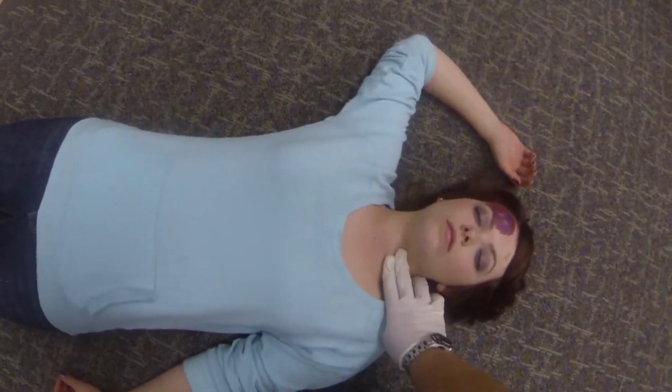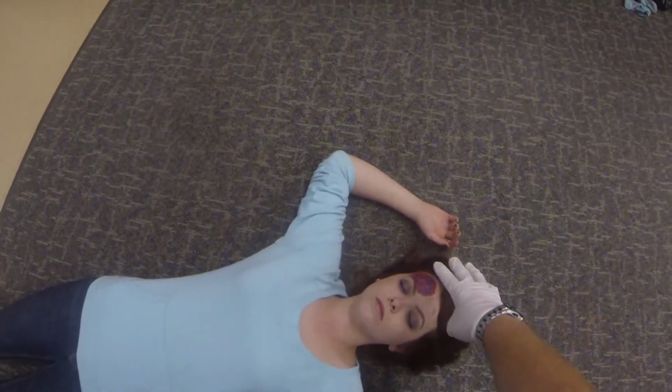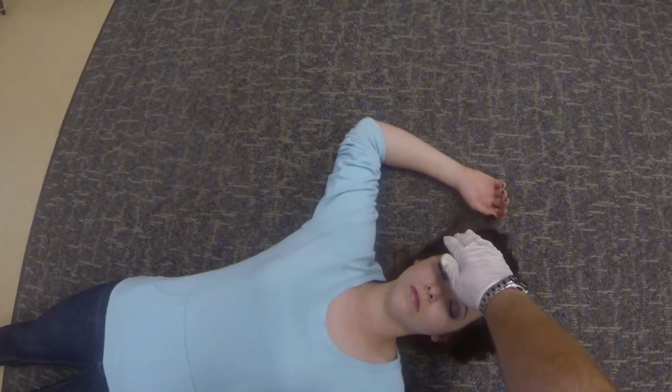So, the next thing I'm going to do is look at her circulation. I'm going to feel a carotid pulse. Pulse is present in carotid and radials. And her skin color: appropriate color and warm, dry to the touch. Okay, I notice that I have some bleeding up here on her head. I'm going to go ahead and hold a gauze pad with pressure on her head, and I'm going to put her in shock position.